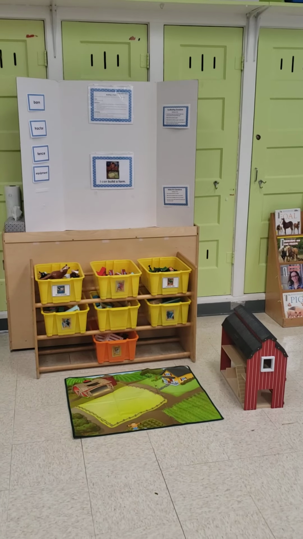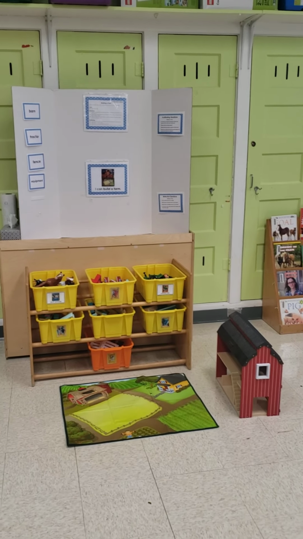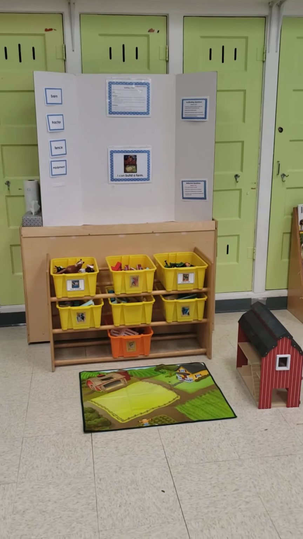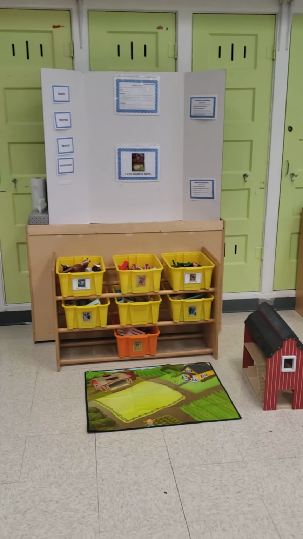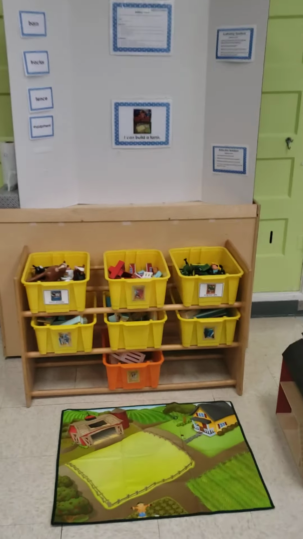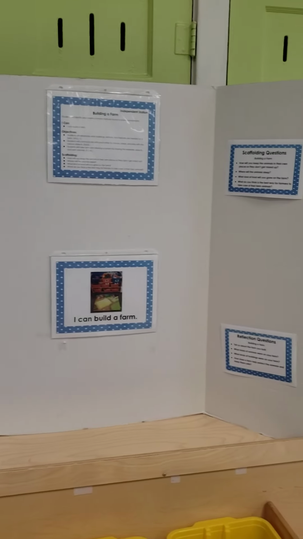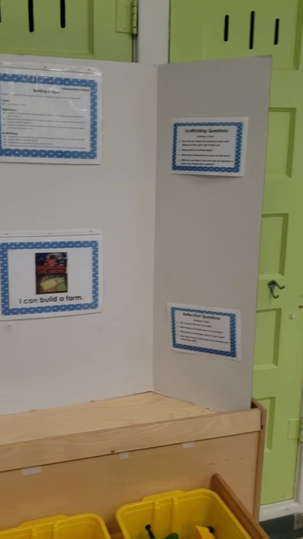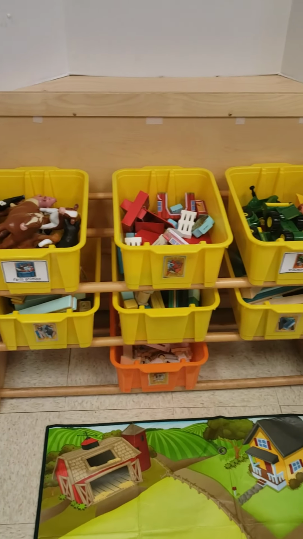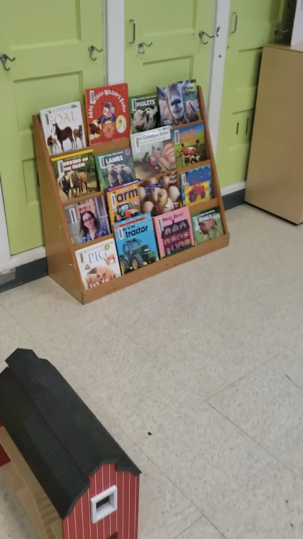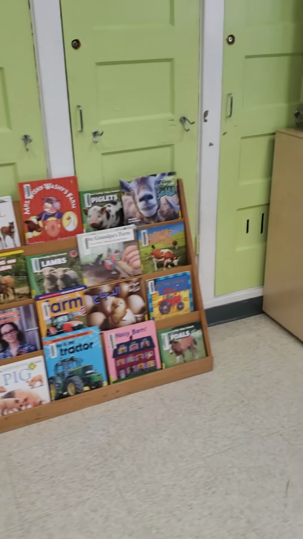All right, everybody, welcome to the farm for this next unit. This is an independent station for students. They can play with the blocks and build a farm. They've got vocabulary words here. I can build a farm and all the scaffolding and reflection questions along with the lesson plans. And there's animals, there's tractors, there's magnetic blocks, and of course a barn. And then there is books for those who want to read.